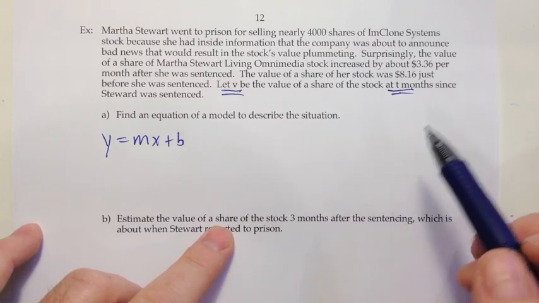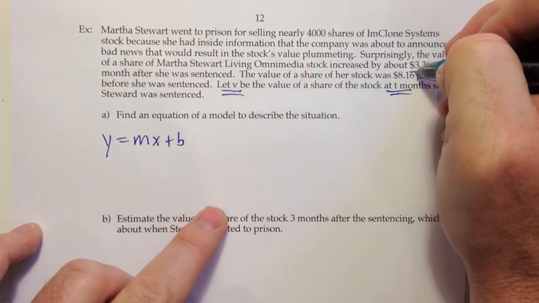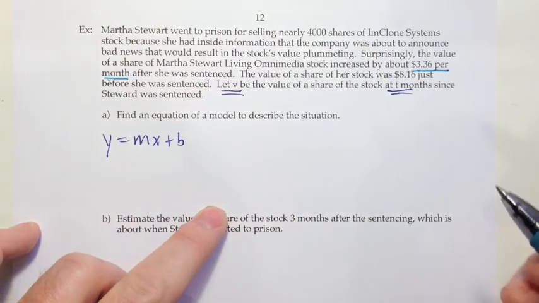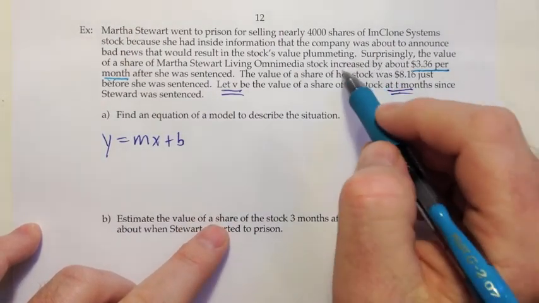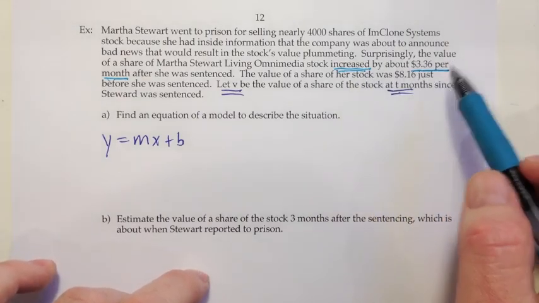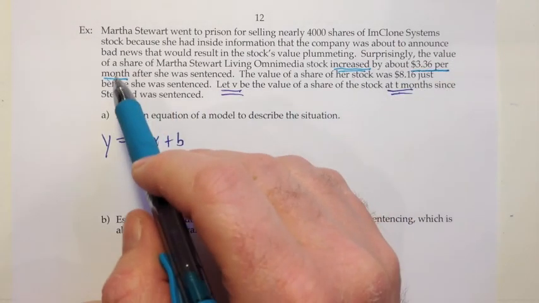So I'm going to look for the word per. And let me switch colors. I see that right here, $3.36 per month. Remember, the slope should be about change, and it's talking here about an increase. So our slope is going to be positive. Slope also has both types of units in it, so dollars per month.